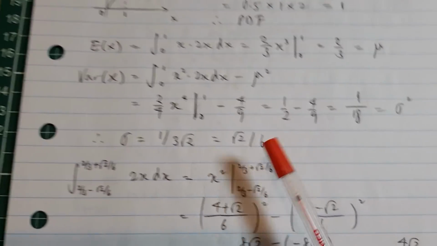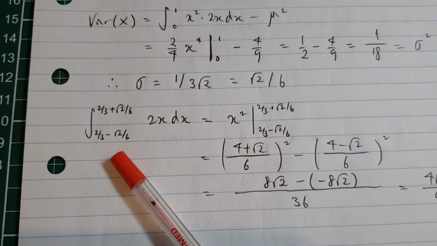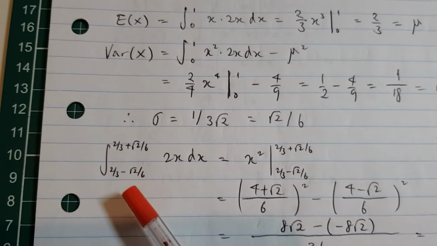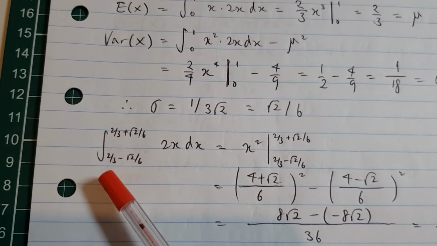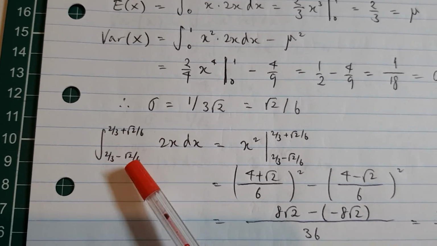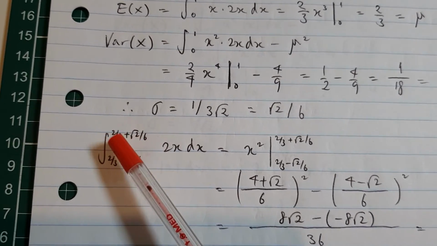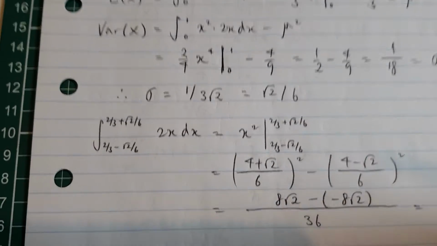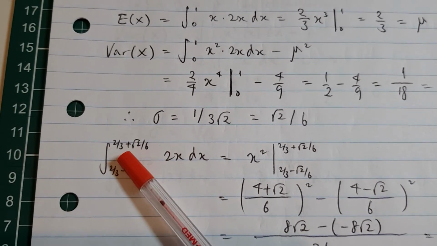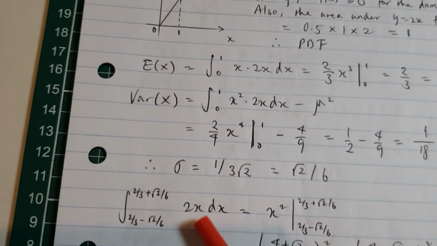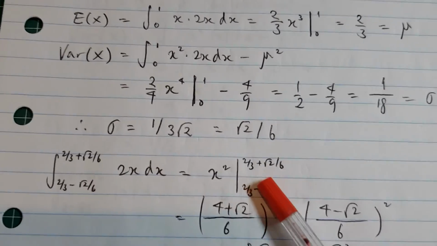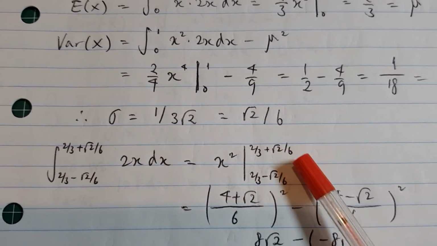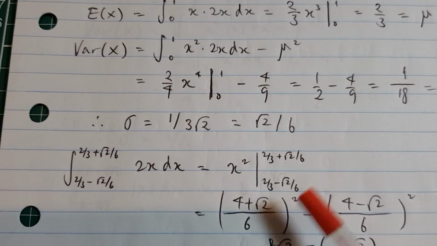And as in the previous question, you're asked to integrate it from mu take away sigma to mu plus sigma. So one standard deviation away from the average, the mu, or the expected value. So that's 2x, because that's the frequency function, and I know the actual substitution isn't going to be very nice.